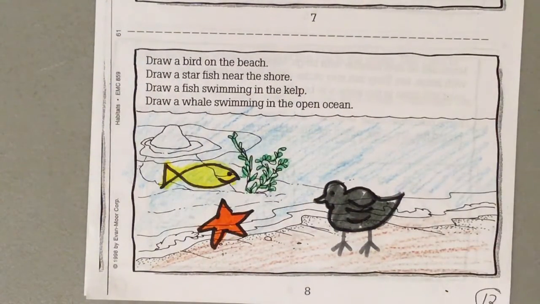All right, go ahead and read that story again and color your ocean animals coloring page. Pay attention to the labels. It's not just coloring for fun. It has labels, names of the animals.